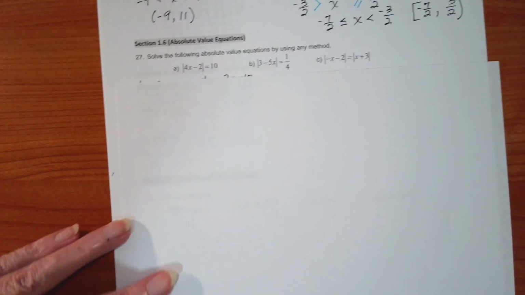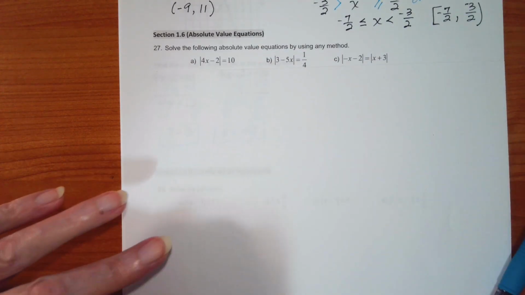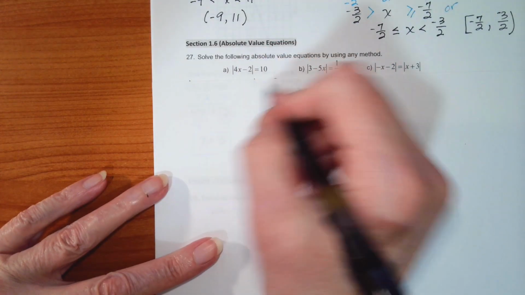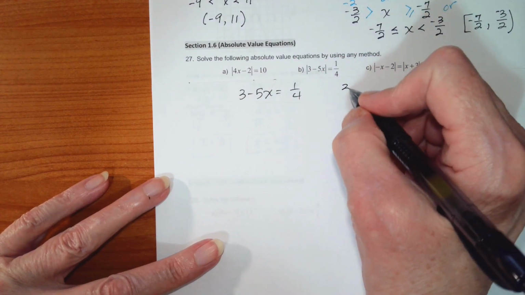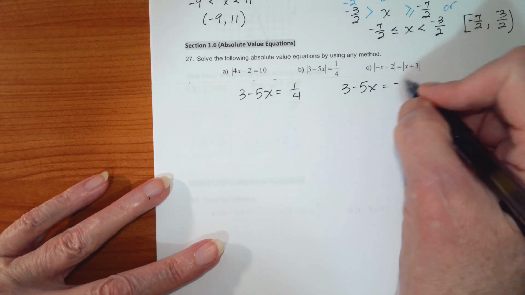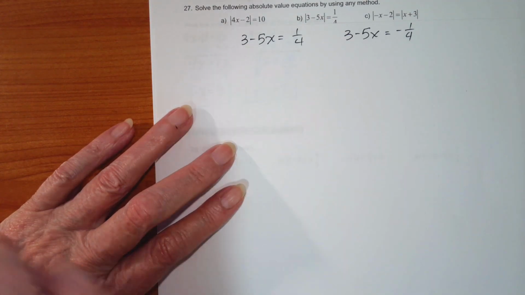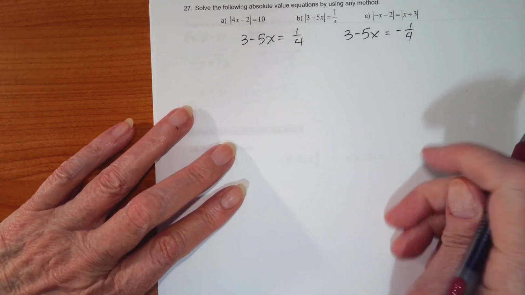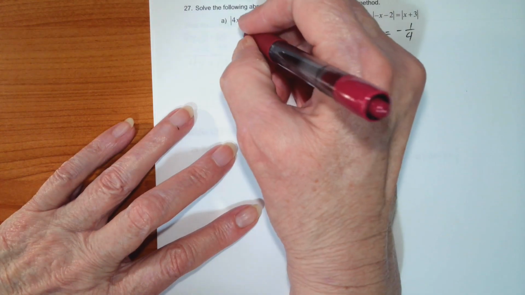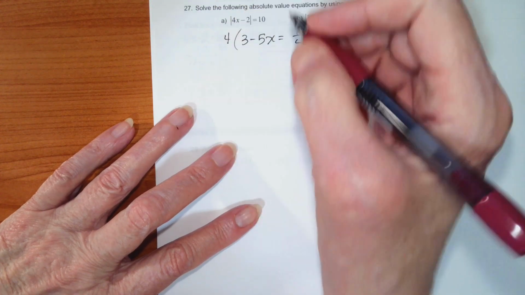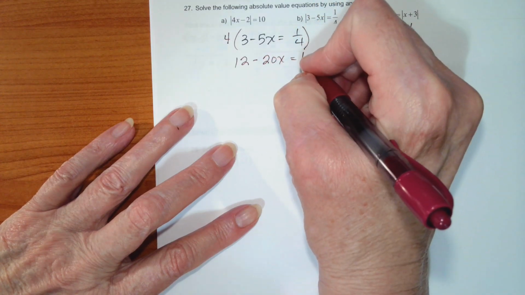Okay, so on this next one, if I have 3 minus 5x, the absolute value of that is equal to 1/4, then what that means is that 3 minus 5x is equal to 1/4, or 3 minus 5x is equal to -1/4. Okay, so you're probably going to want to, at this point, multiply this whole thing by 4 to get rid of the fraction, which gives me 12 minus 20x is equal to 1.